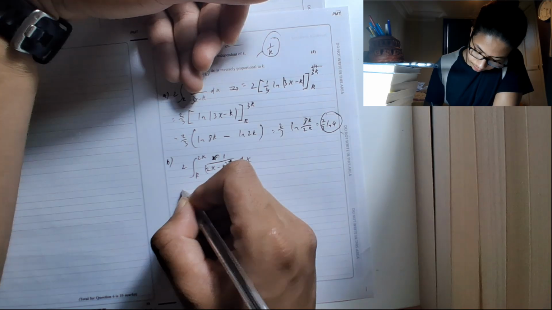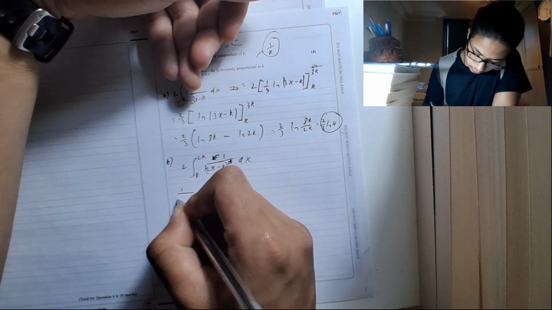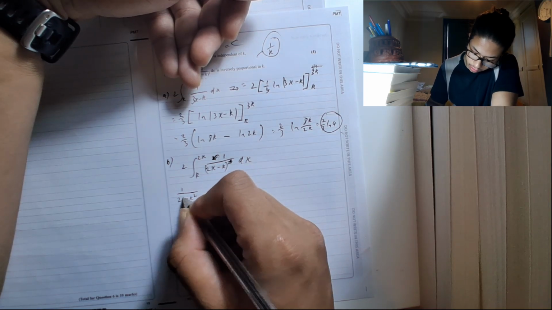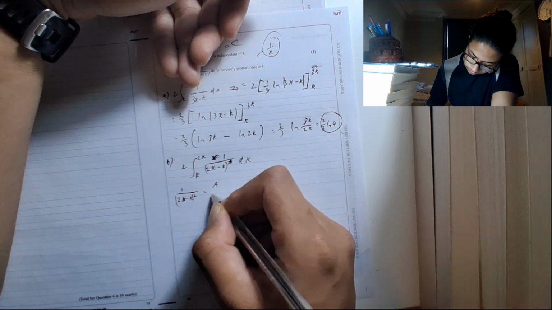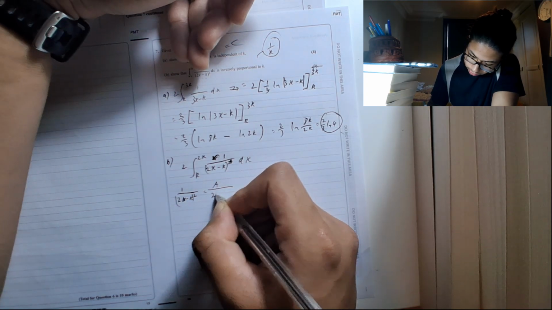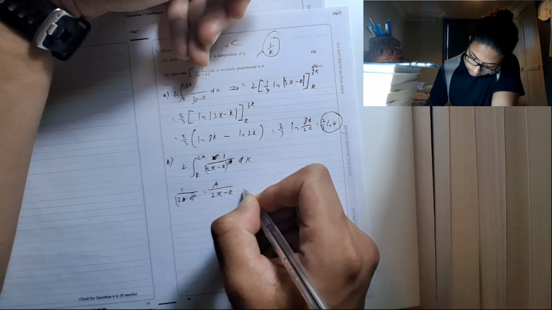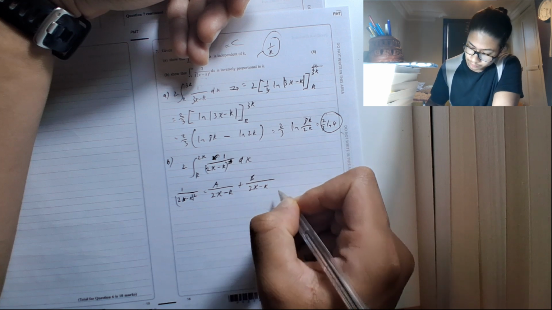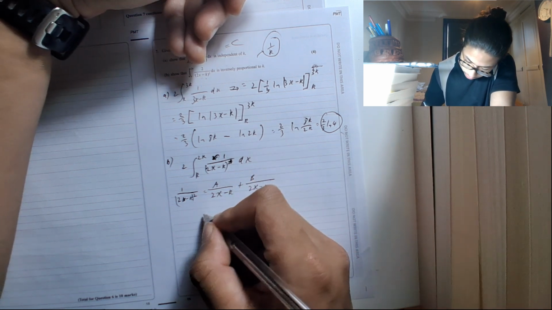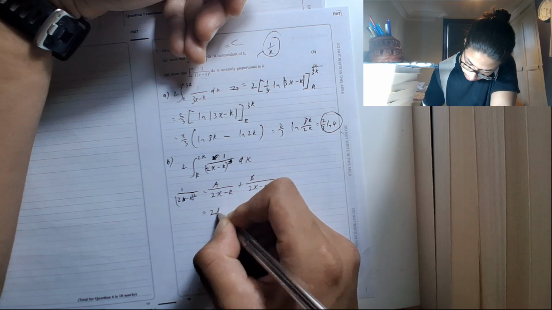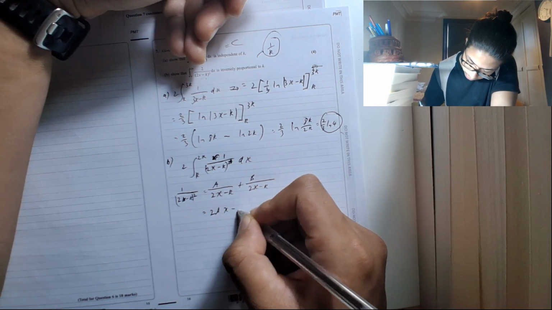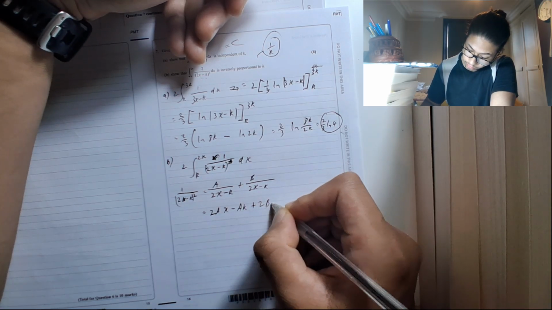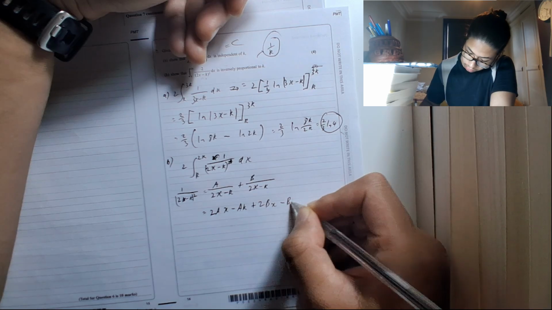So we have 1 over 2x minus k squared will equal a over 2x minus k plus b over 2x minus k. We swing these over, so we get 2ax minus ak plus 2bx minus bk equals 1.